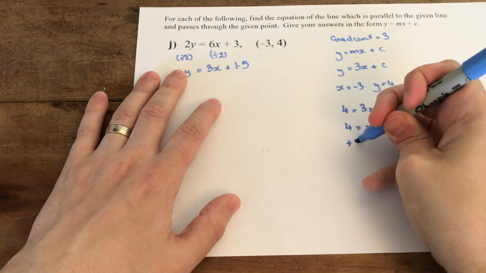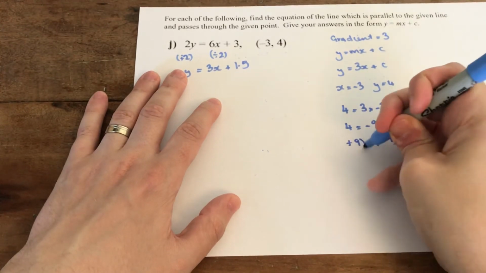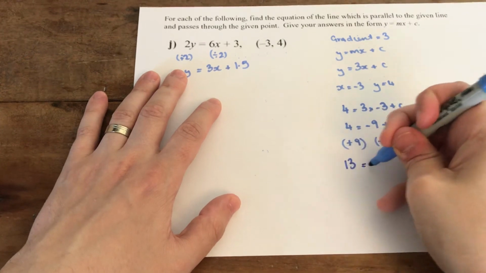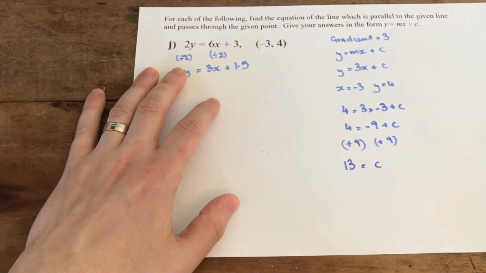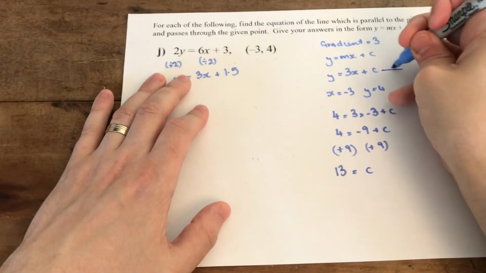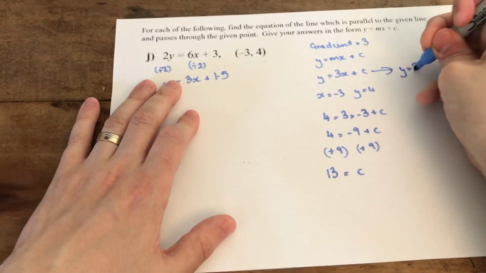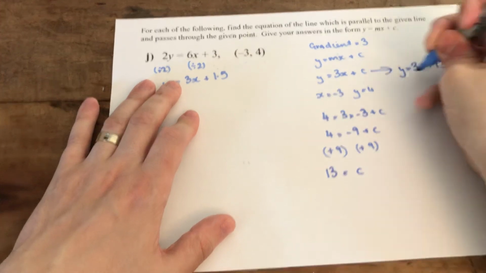You then rearrange this and do the inverse operation. So you've got minus 9, so you add 9 to both sides. That gives you 13 equals c. And then we put that up here and we get y equals 3x plus 13.